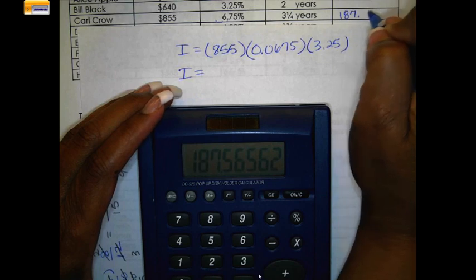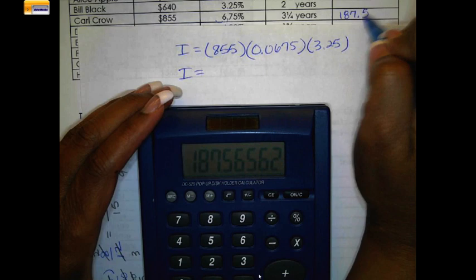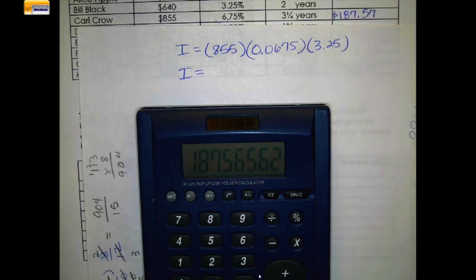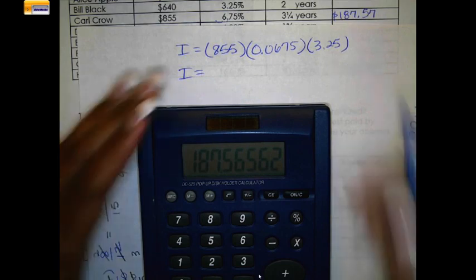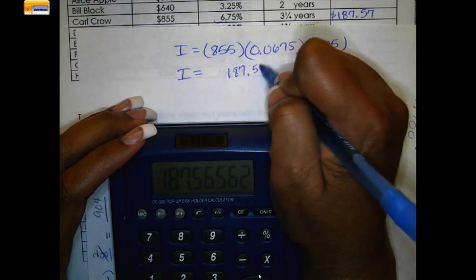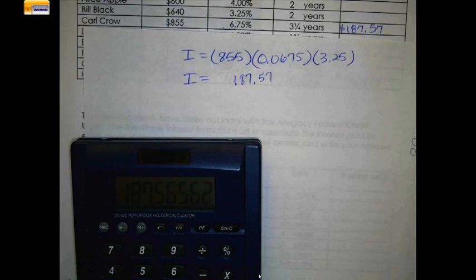So since I had 0.565, I'm going to put 0.57. So I got $187.57 when I rounded that for the interest, because I have to round it. For Carl Crow.